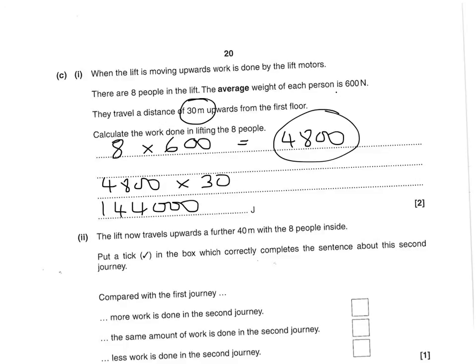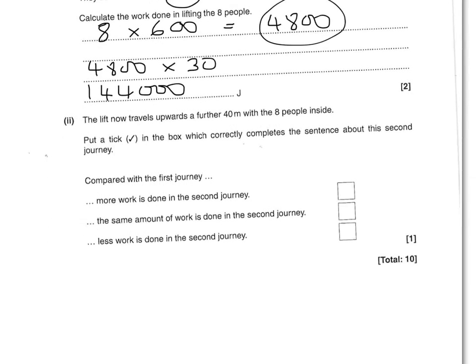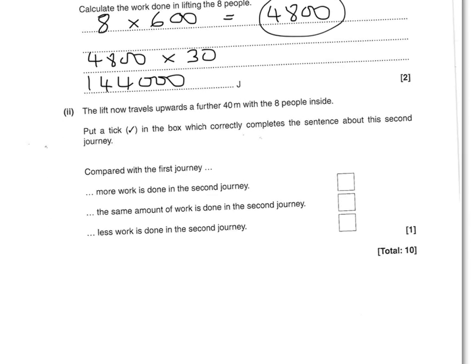Remember that the work done equation is in the front of the booklet. So if you're ever doing a calculation, look at the front of the booklet to check whether the equation is there. The lift now travels upwards a further 40 meters with the 8 people inside. Put a tick in the box which correctly completes the sentence about this second journey. So if you're travelling further, because remember the first one is 30 meters, the second one is 40 meters, but the same number of people, then more work is going to be done.